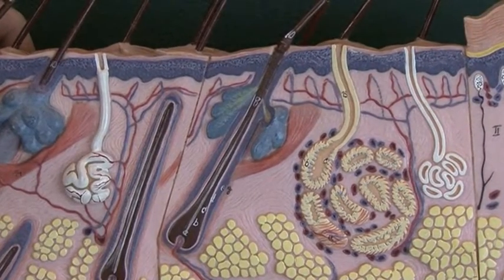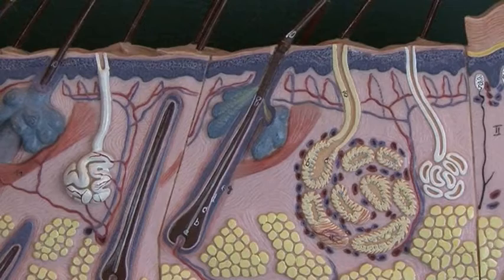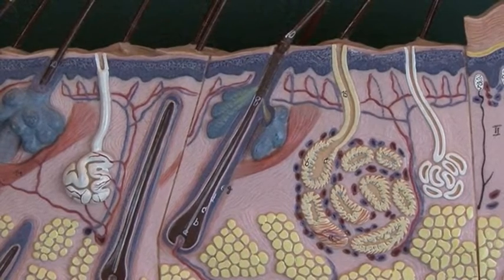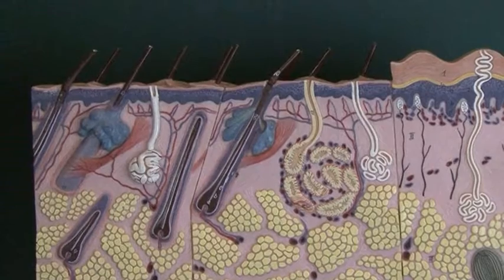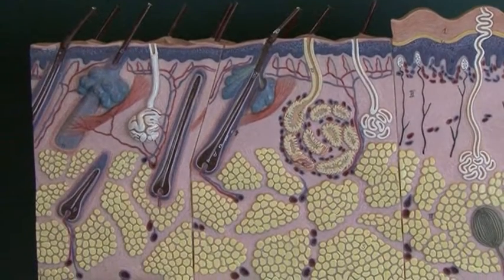So this just gives us some of the structures that we've talked about in a cross-section of the skin in this quite useful enlarged model.